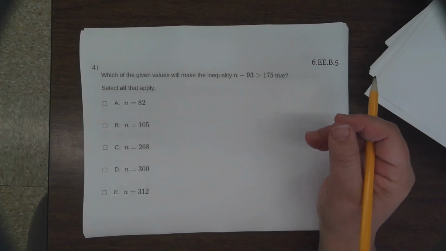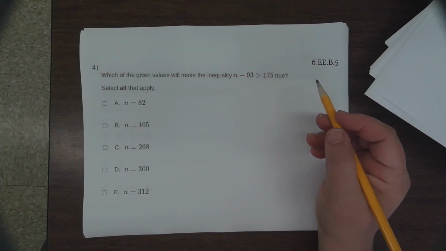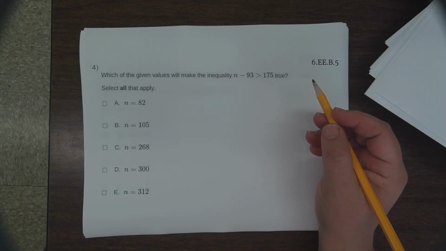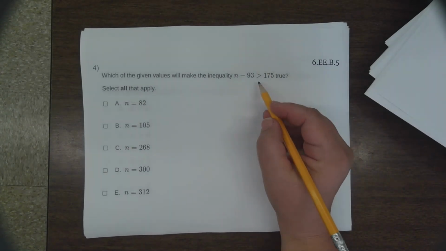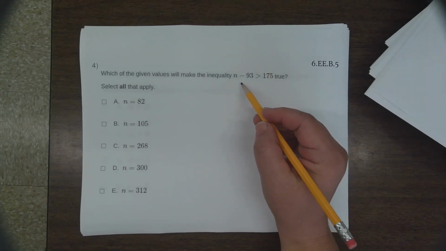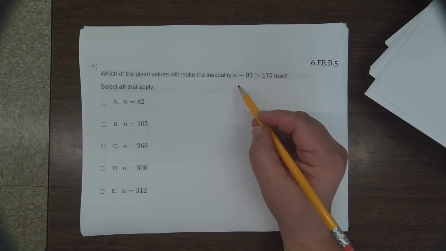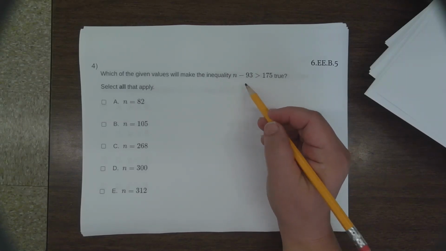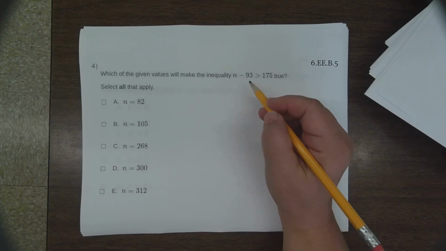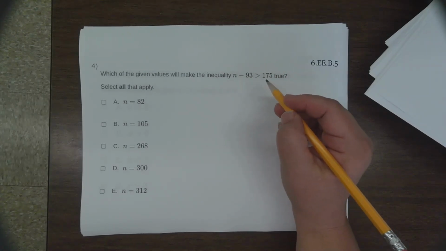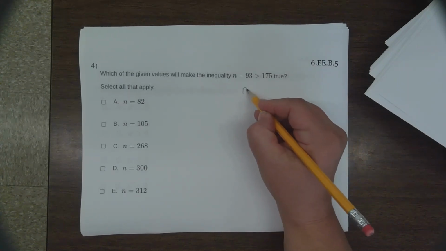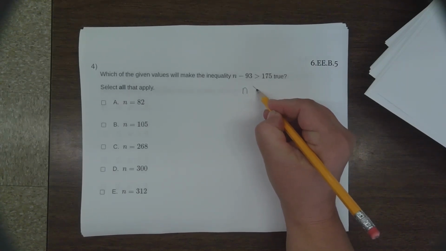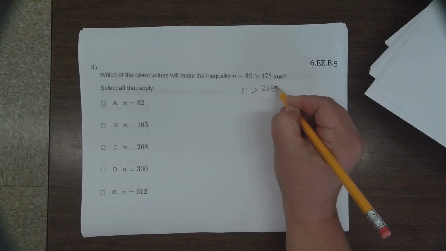Which of the following given values will make the inequality n minus 93 is greater than 175 true? Okay, so if I solve this just to find out what n has to equal, we are going to do the inverse operation. So I'm going to add 93. When I add 93 to 175, I get 268. So n has to be greater than 268.